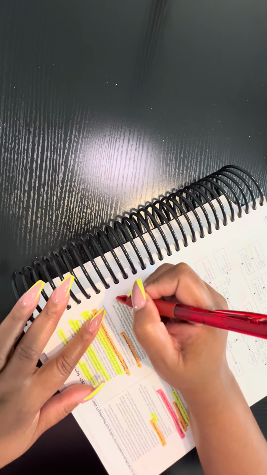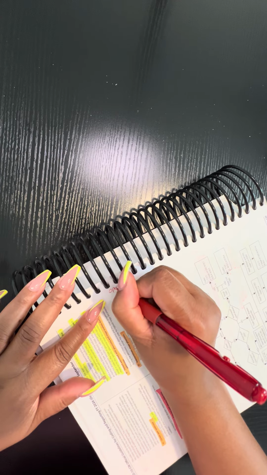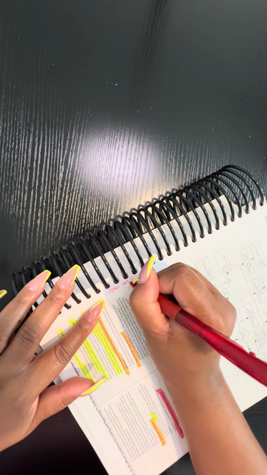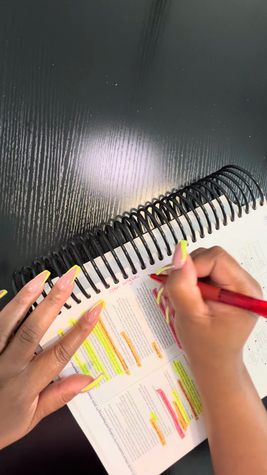And I'm going to put, make sure it's on an open angle.